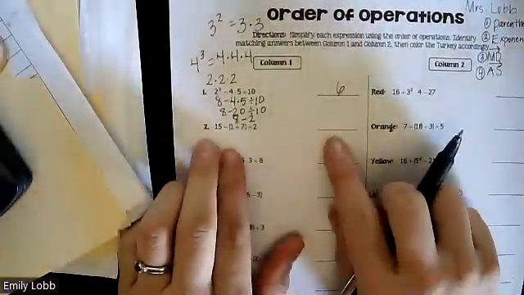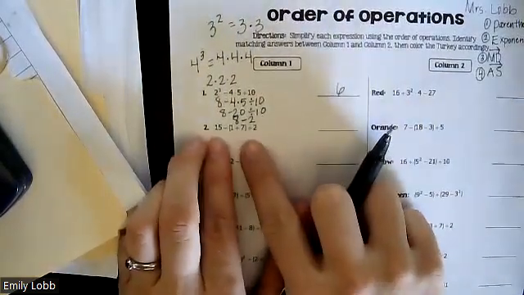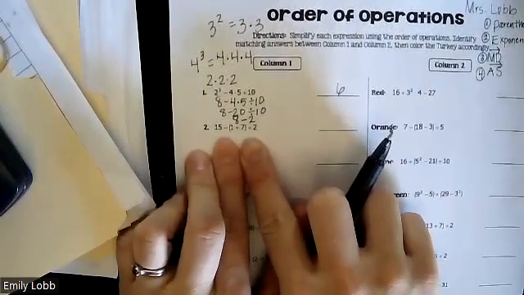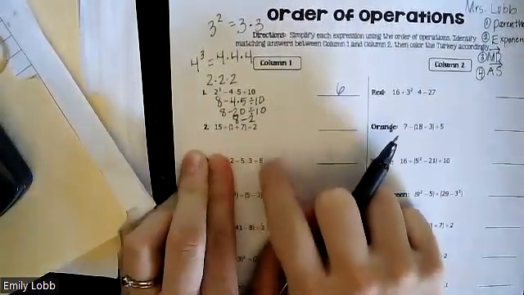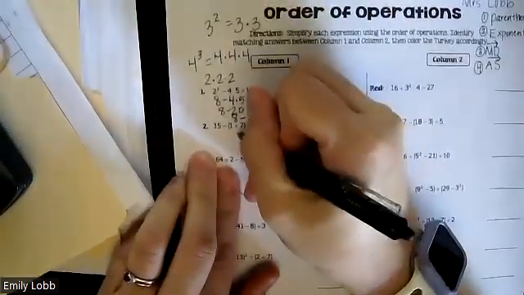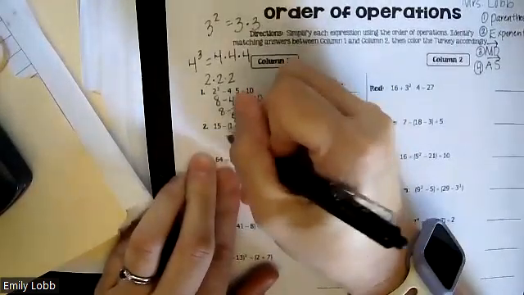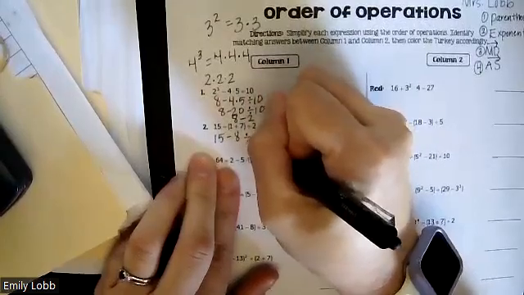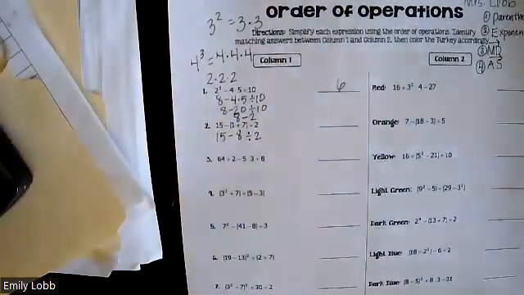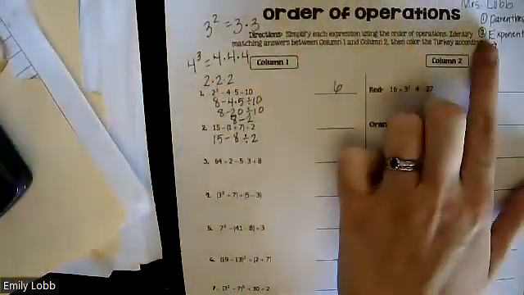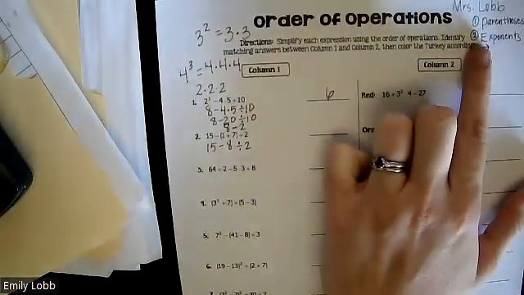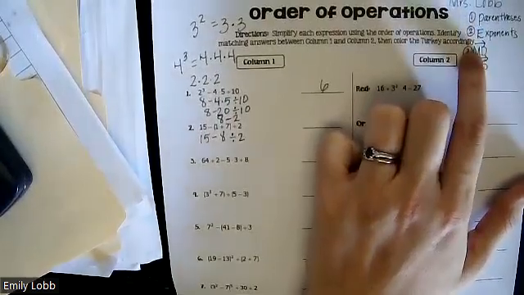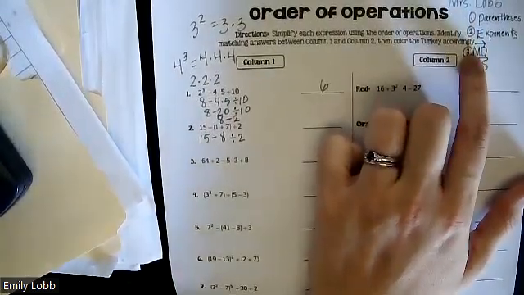All right. So here, do I have any grouping symbols or parentheses? So I need to do that first. What's 1 plus 7? Notice I'm going to bring everything down. Do I have any exponents? No exponents here. Do I have multiplication and division?